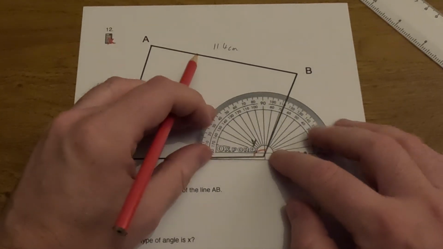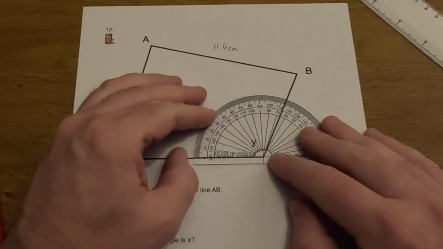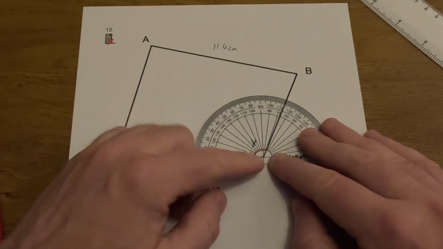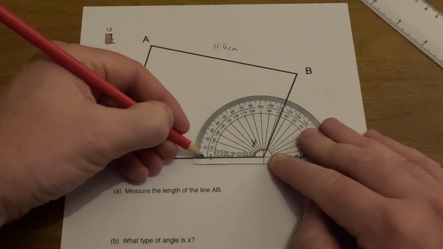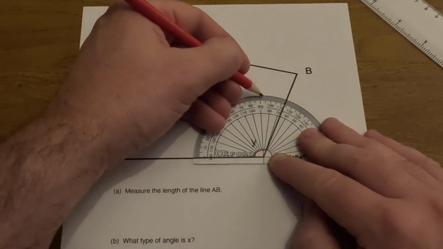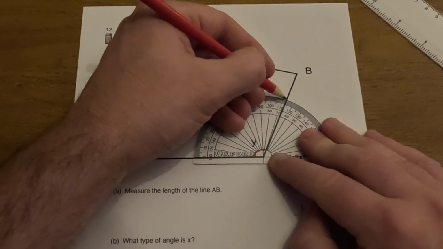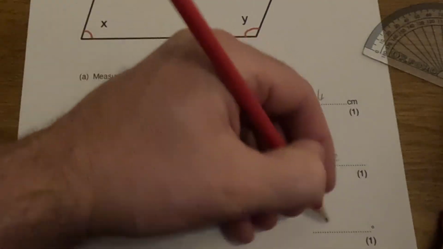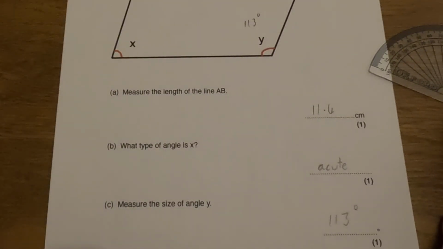So let's get a protractor and we're going to put it on where the two lines meet. Then we can see the line with 0 on it lined up with the line here at the bottom. And then we're going to measure the size of that angle. So we're going to go around. Now the 0 is on the outside, so we're going to look at the outside angles. 10, 20, 30, all the way around to 90. There's our right angle. 100, 110, 111, 112, 113. So that's 113 degrees. And that's it.